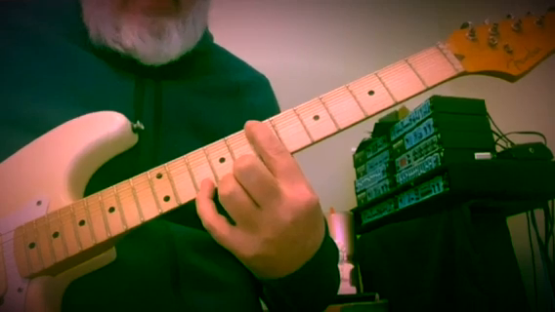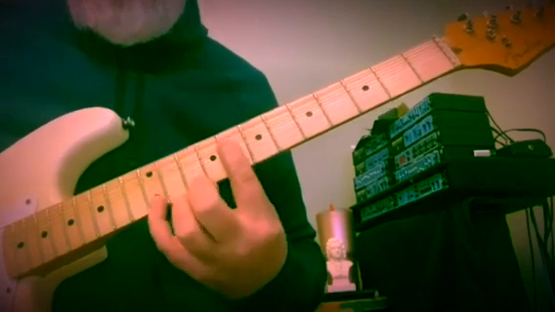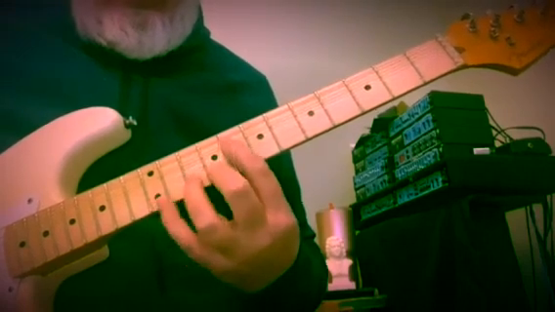B and D, 7th and 10th fret. Now I want to continue the line up to E, and we're going to put A sharp in the bass, which is the note we had here that makes B minor happen.